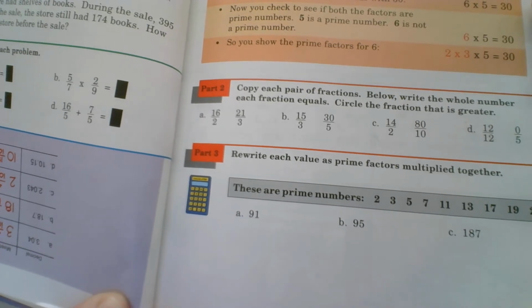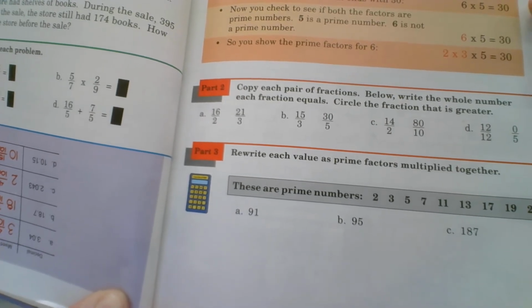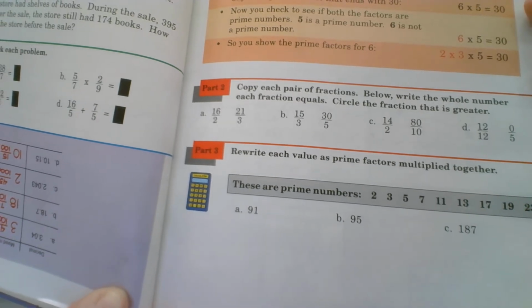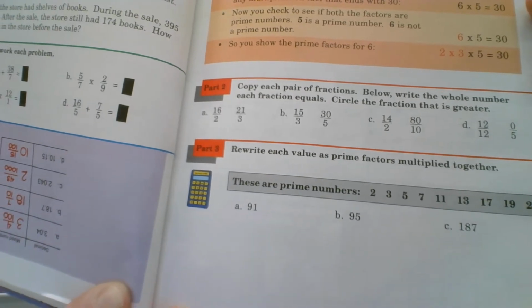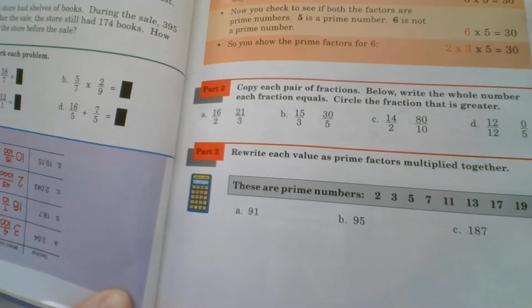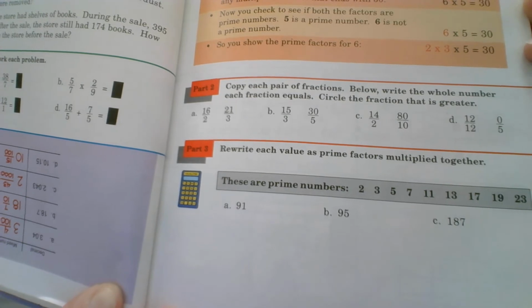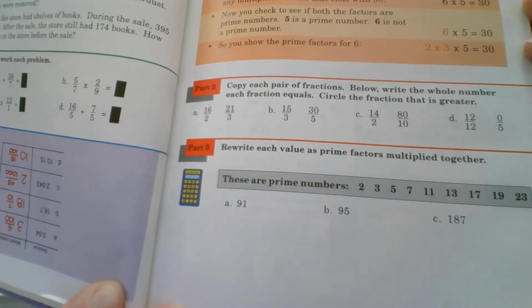You have found the prime factors when the answer on your calculator is a whole number. Item A, 91. Divide 91 by different primes until you know the prime factors. Then write the equation that shows the two prime factors of 91.